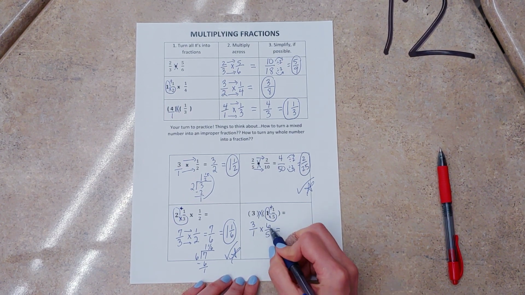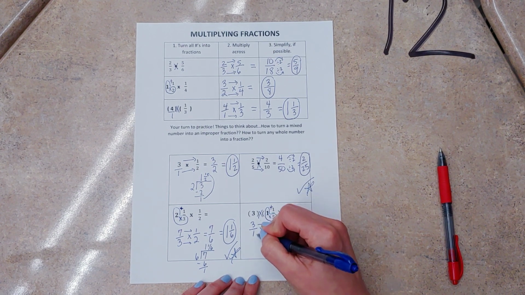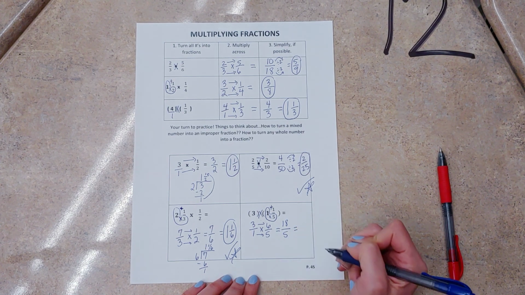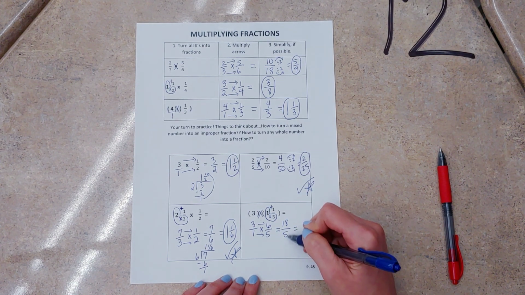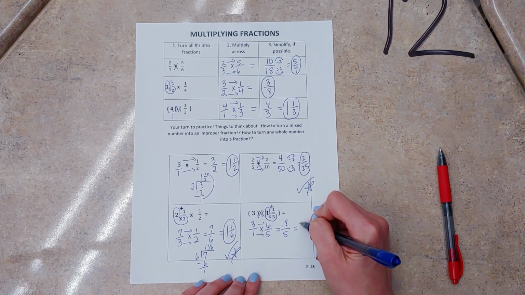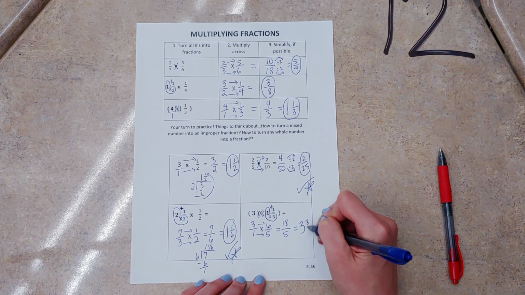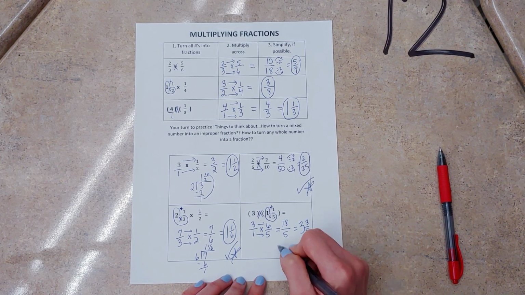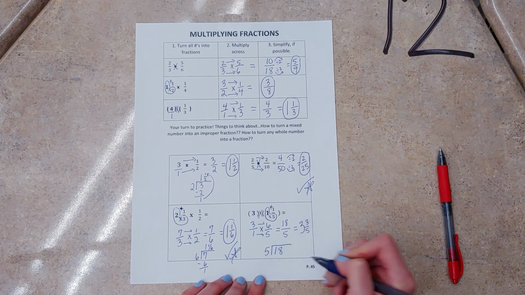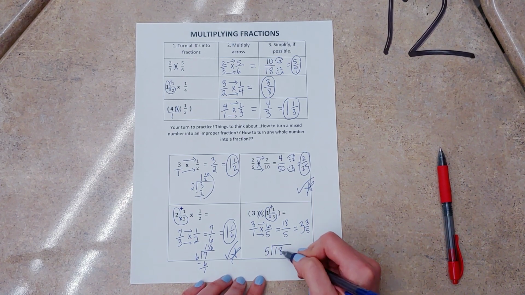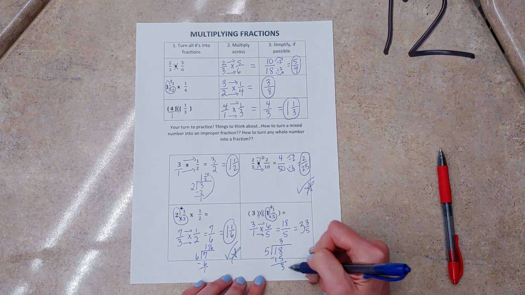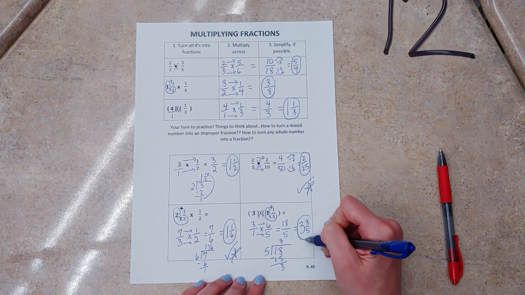And then 3 times 6, right, our numerator times our numerator. And then 1 times 5. How many wholes can we pull out of 18? Well, 5 goes into 18 3 times with 3 left over. And if you had a hard time seeing that, remember the fraction bar means to divide. So set that up. Your top dog goes into the house. 5 goes into 18 3 times with a remainder of 3, and that's where we get our 3/5.